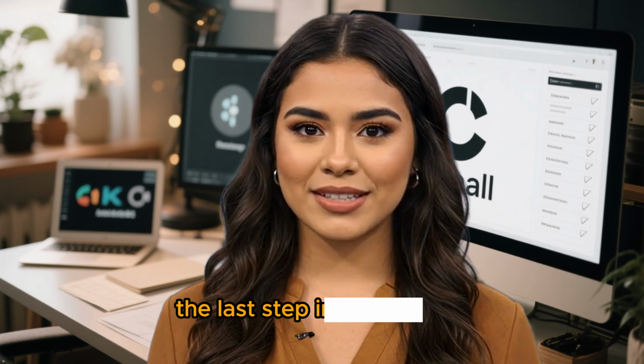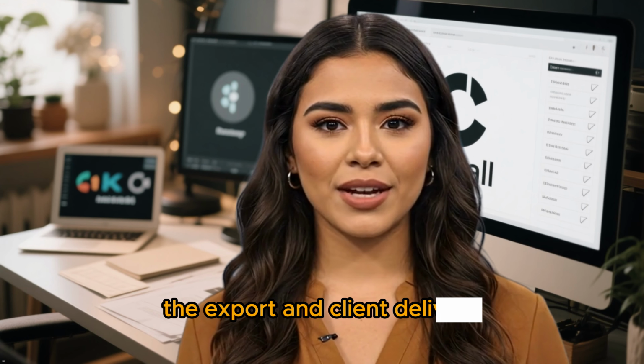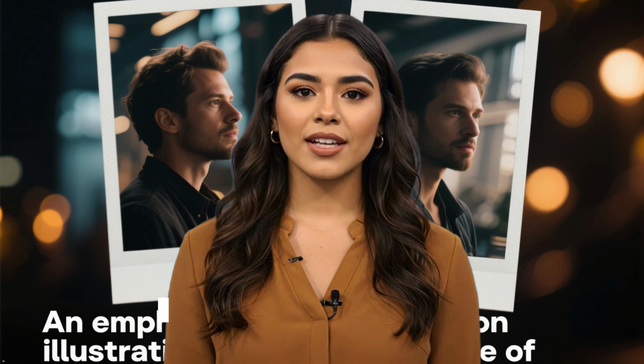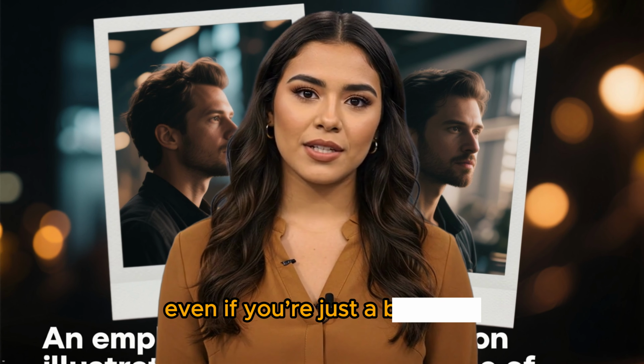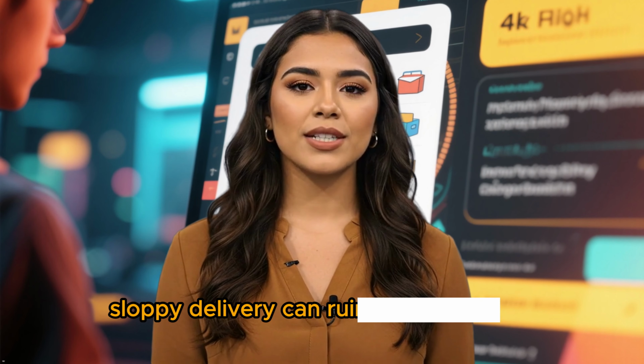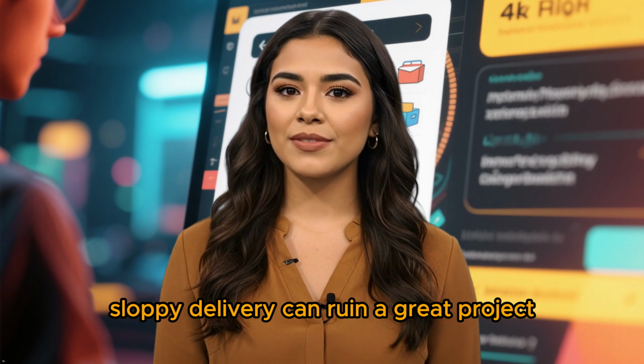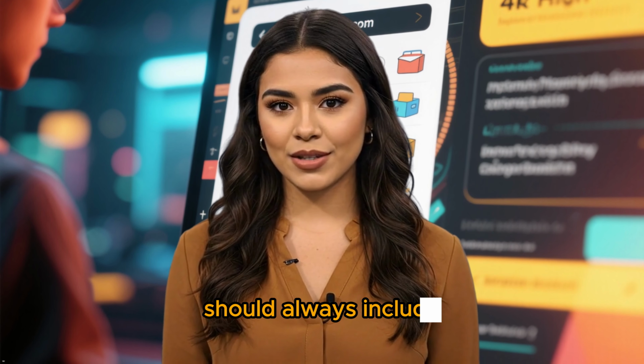Finally, we've reached the last step in our process, the export and client delivery. You need to deliver your assets like a professional, even if you're just a beginner. A sloppy delivery can ruin a great project. So here's a checklist of what you should always include.